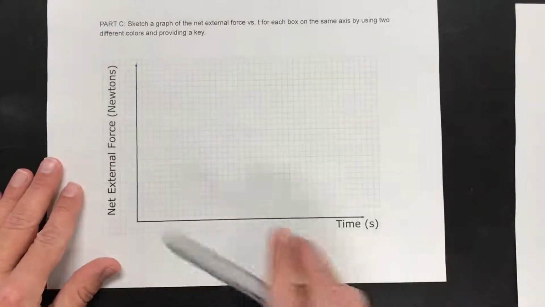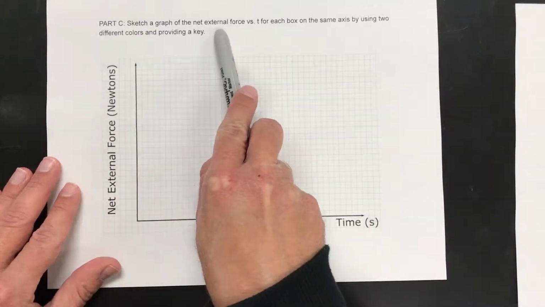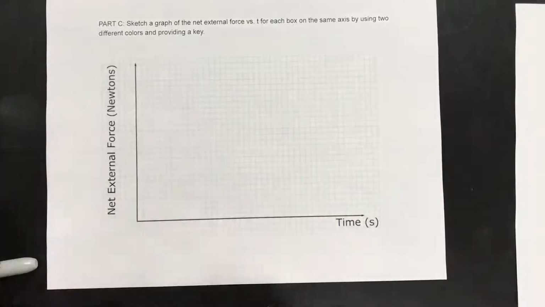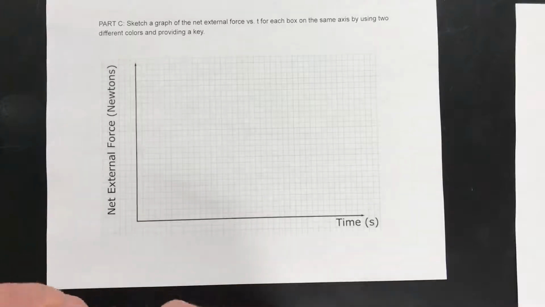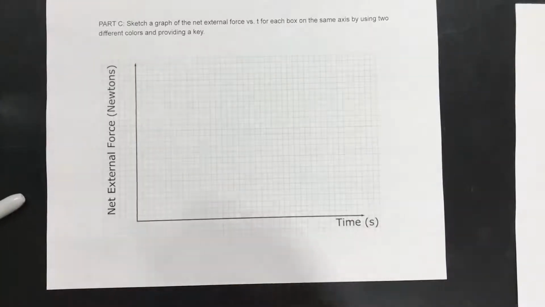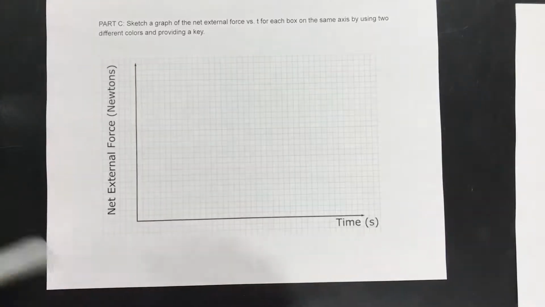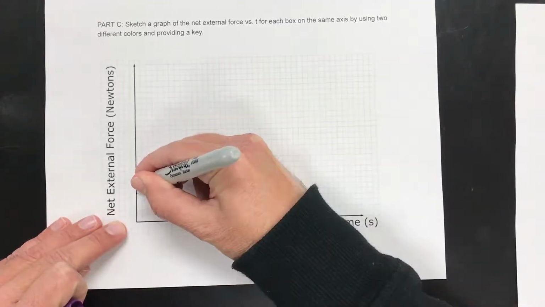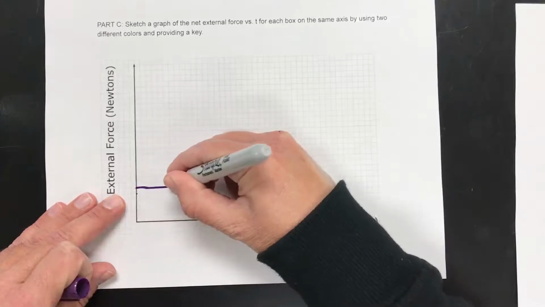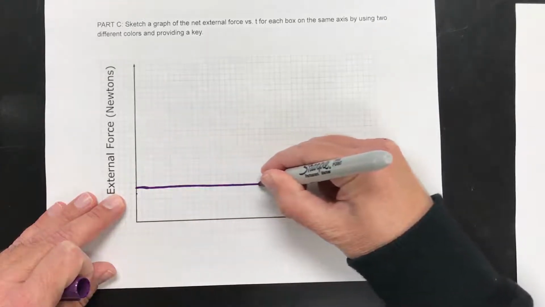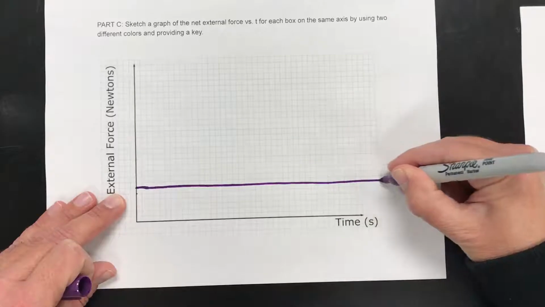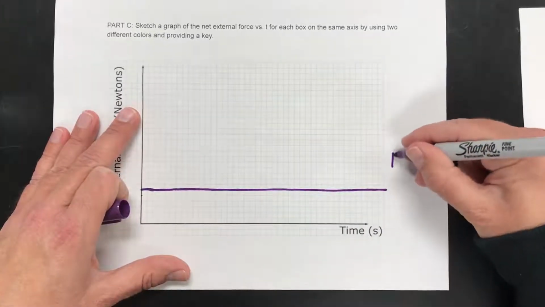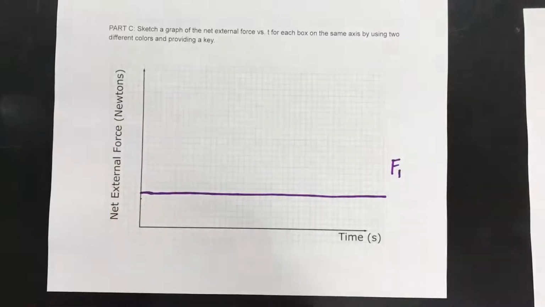Part C, sketch a graph of the net external force versus time for each box on the same axis by using 2 different colors and providing a key. Okay, I can do that. So let's just say here box 1 was the 3F, so I'll go 6 up, kind of like I did on the other one. And that force is constant. So it would just be that force the whole time there. And this is the force 1, I'll call it, in purple there.